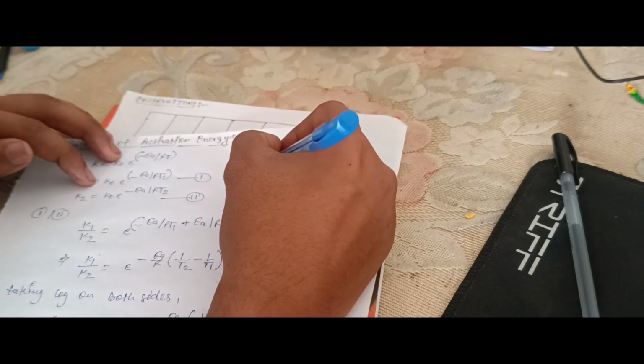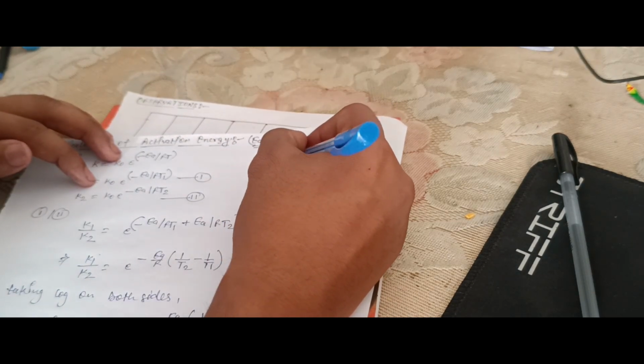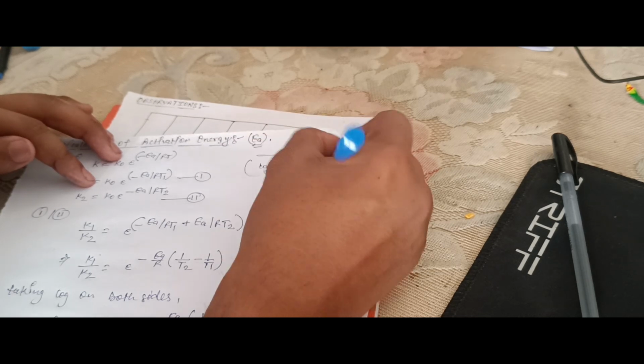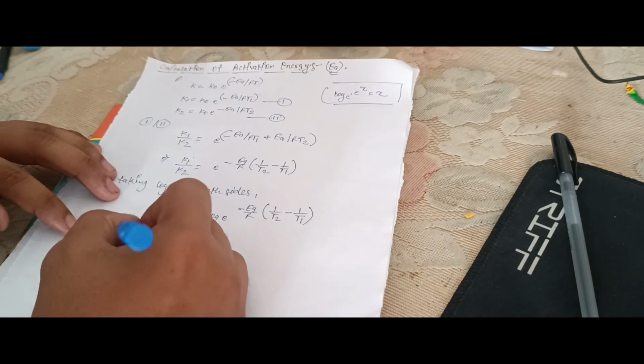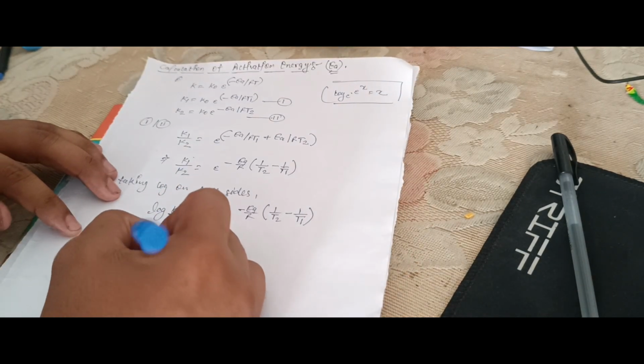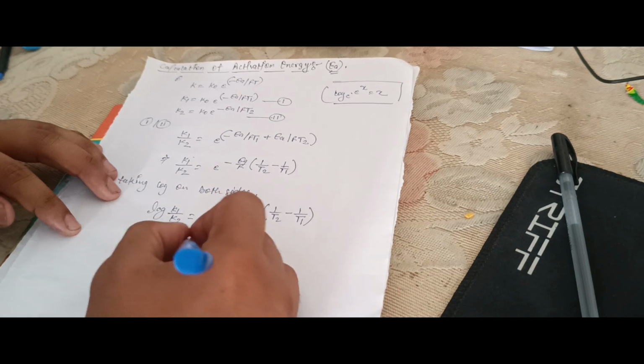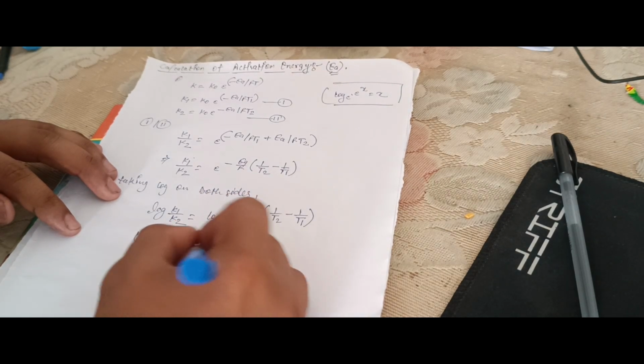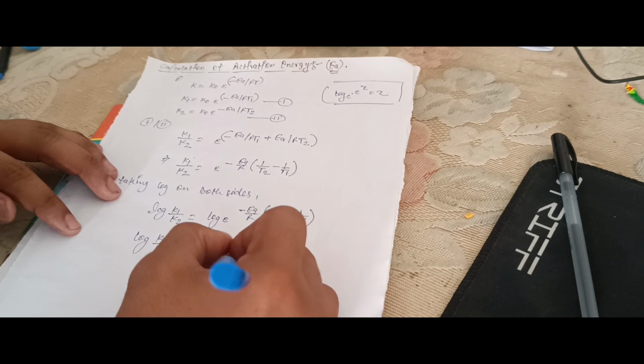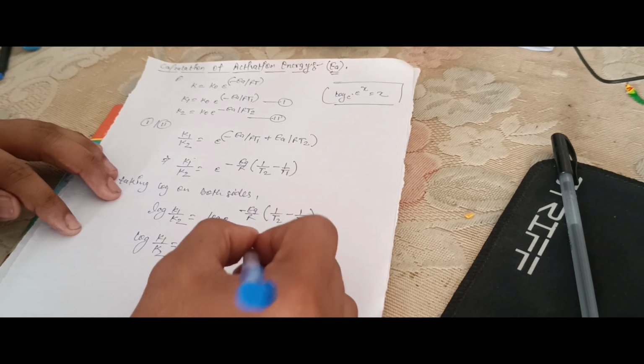So from the property of the log base e power x is equal to x, we will get log of K1 by K2 is equal to minus EA by R, 1 by T2 minus 1 by T1.